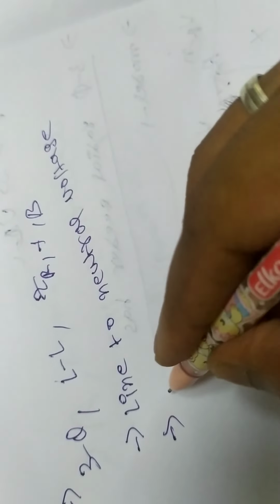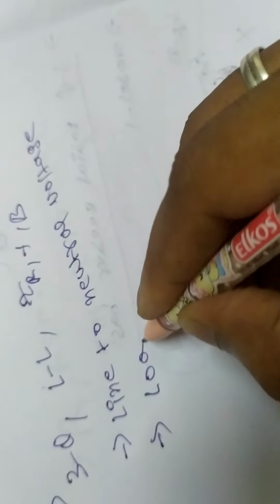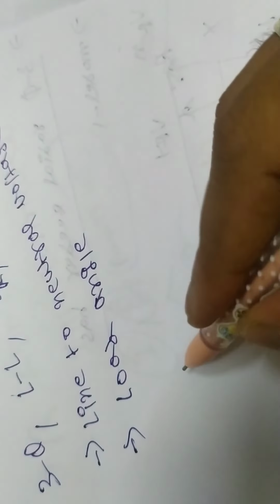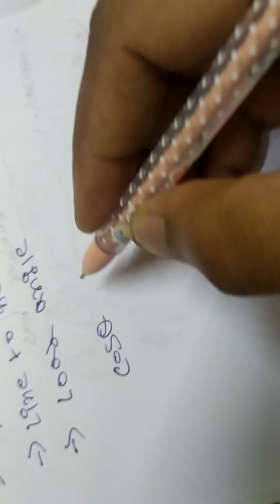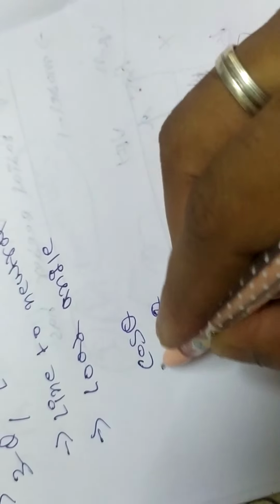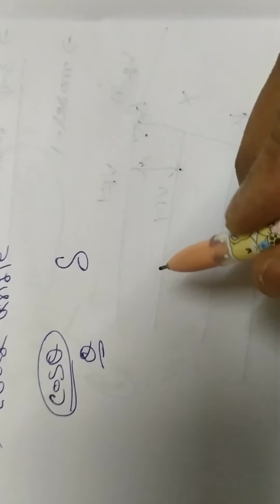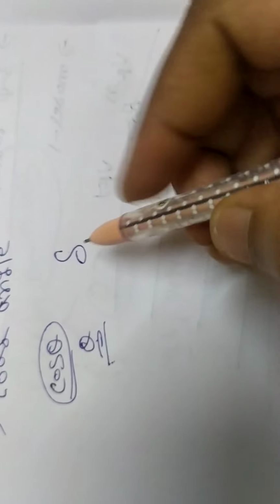In some cases they want to find out the load angle. Here you have to observe cos phi: this phi is the power factor angle. Load angle is nothing but delta. So this is the power factor angle phi, and this is the load angle delta. You need to calculate this one.